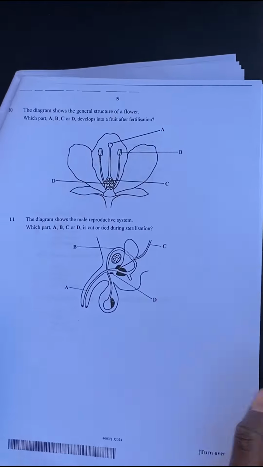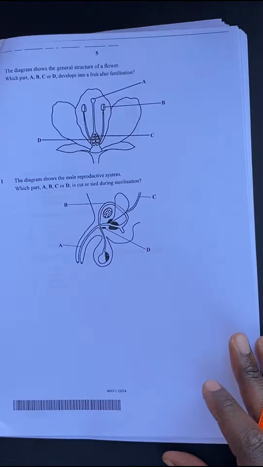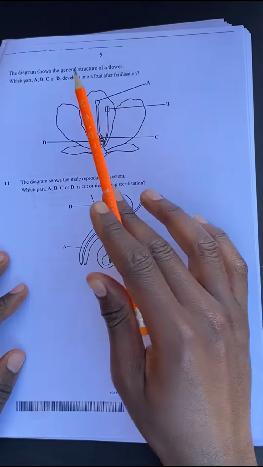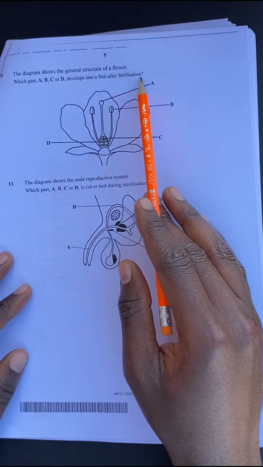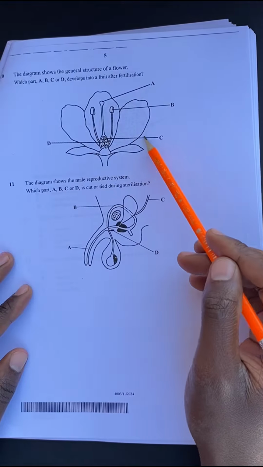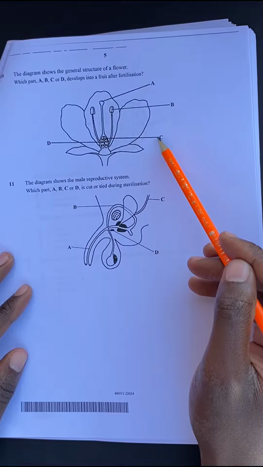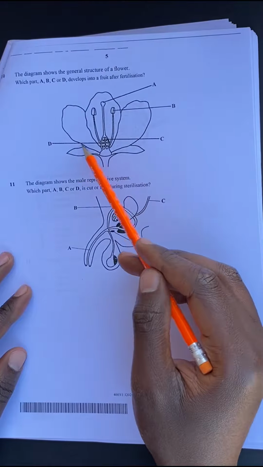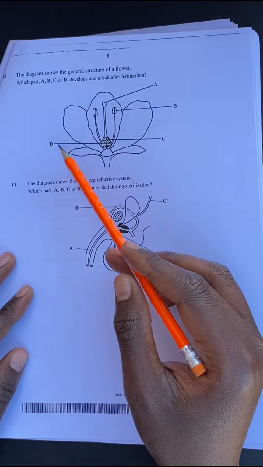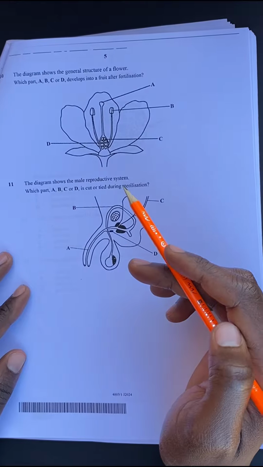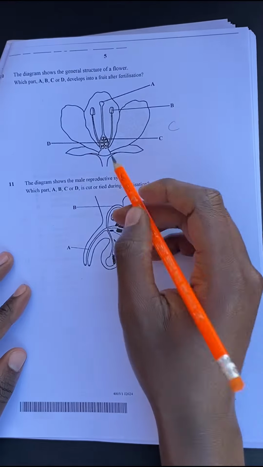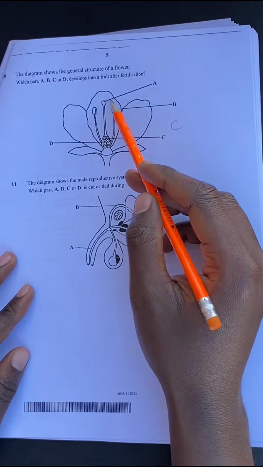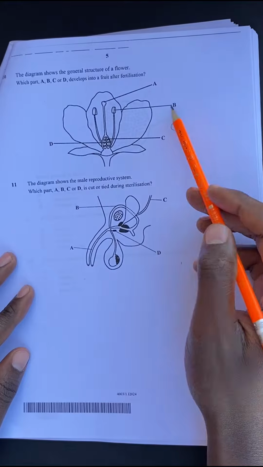Number 10. The diagram shows the general structure of a flower. Which part A, B, C, or D develops into a fruit after fertilization? So the ovary is the one which develops into a fruit after fertilization, whilst the ovules develop into seeds. So the correct answer here is C. A is the stigma and B is the anther.